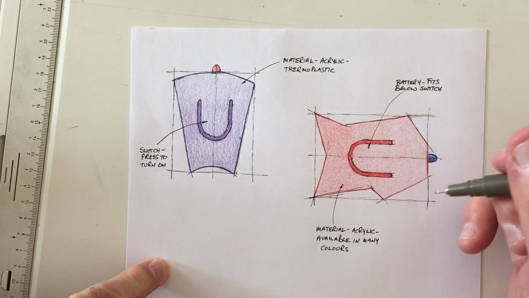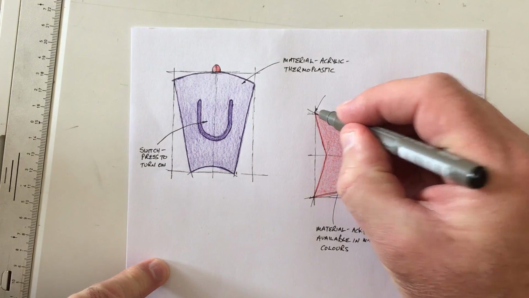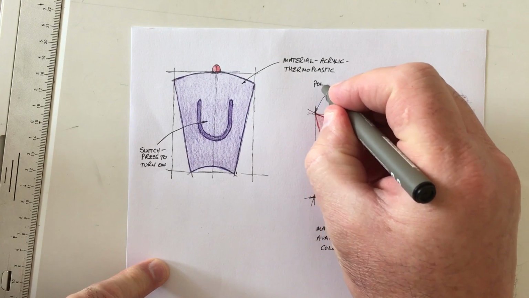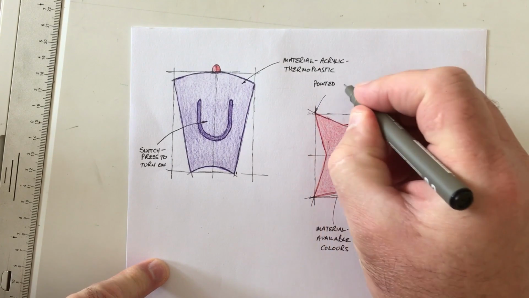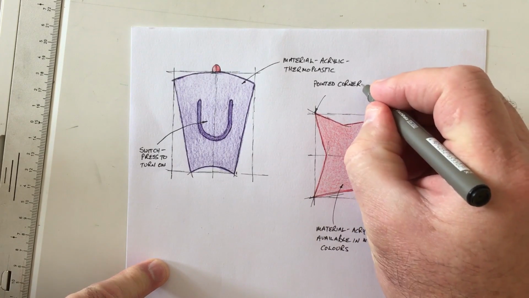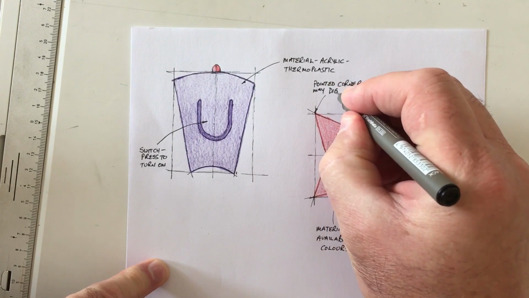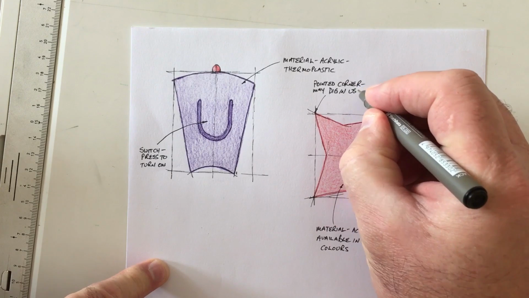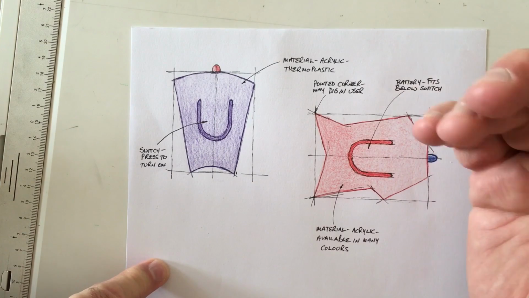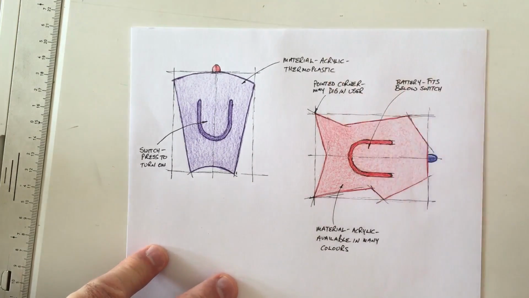What I'll move on to now is I'm going to make a comment here, a safety point. I'm going to say pointed corner. So this is a design comment. May dig in user. So I'm going to say that pointed corner may dig in the user. So that's, if you like, a design fault, but it's fine. It's just a design concept at the moment.